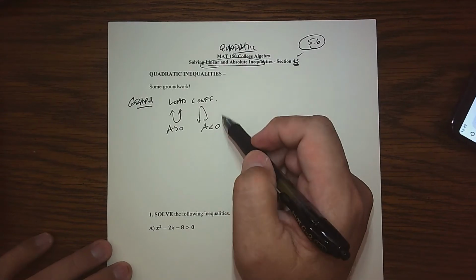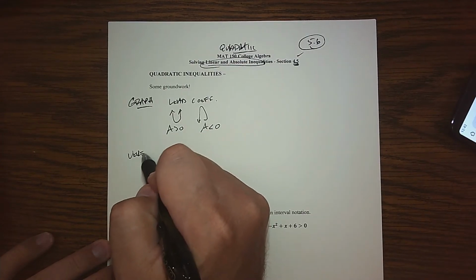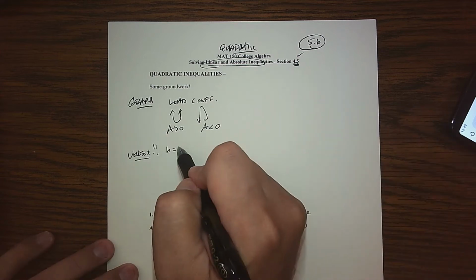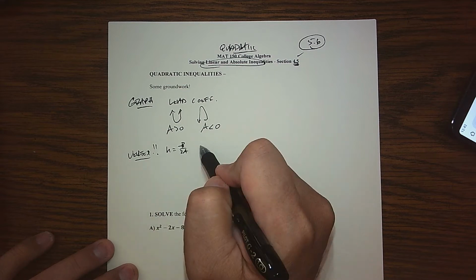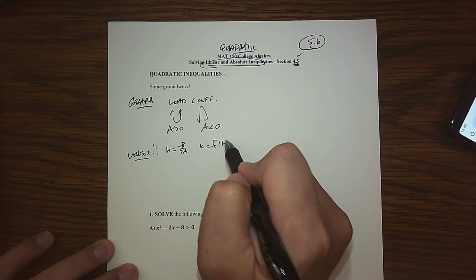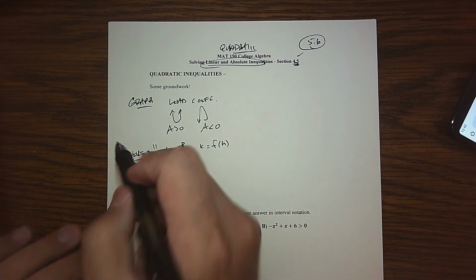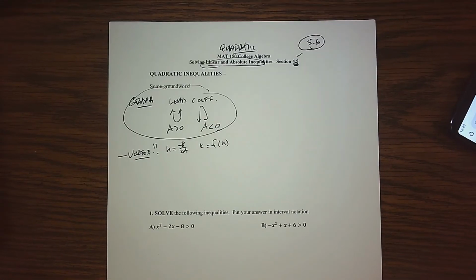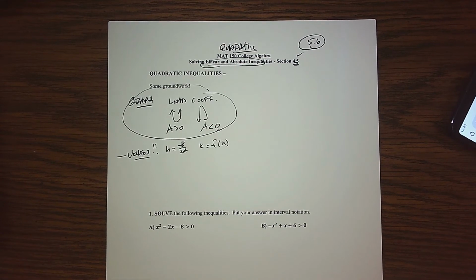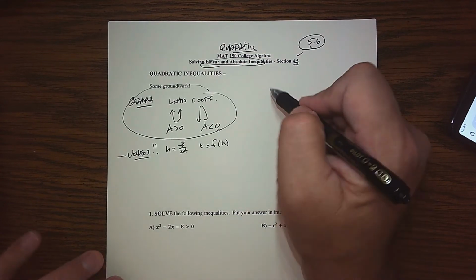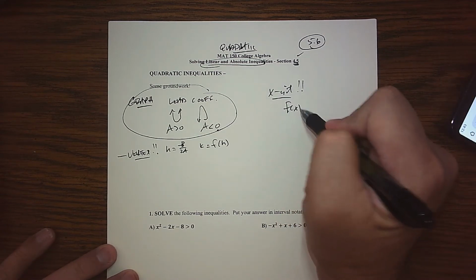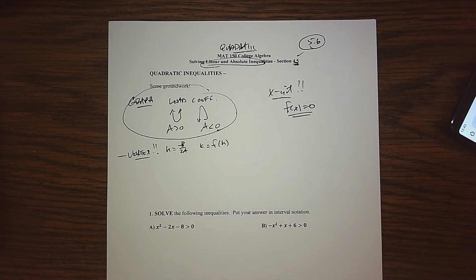So we've got that. We also, if needed, have a pretty easy way to find the vertex. That's h is negative b over 2a, and k is f evaluated at the h value. So if needed, we can always find the vertex easily. But the graph basically tells us a lot of information, as you're going to see. And then with that knowledge, if we find our x-intercepts, this basically takes what we've been doing, always asking ourselves, when are we equal? So, when does f of x equal 0?